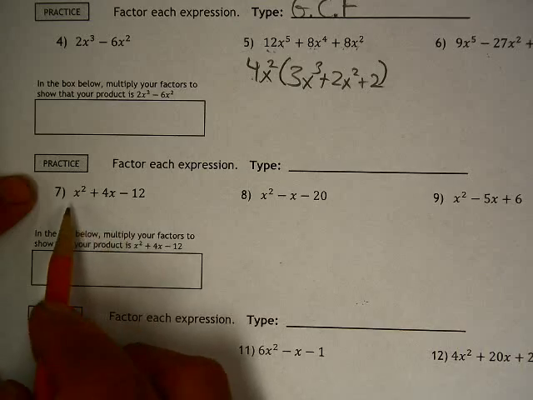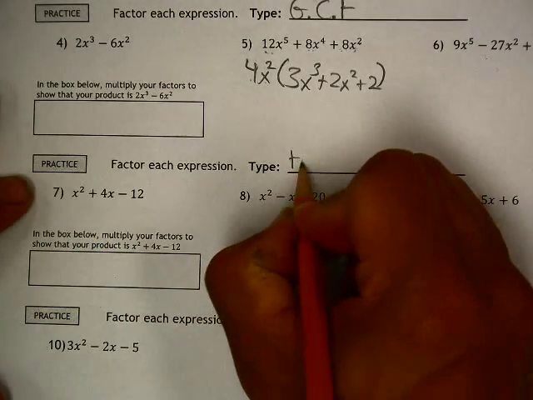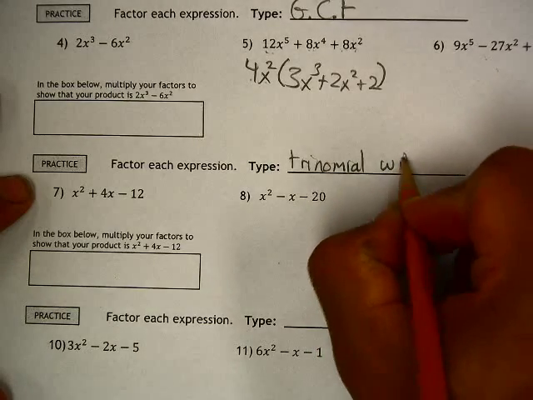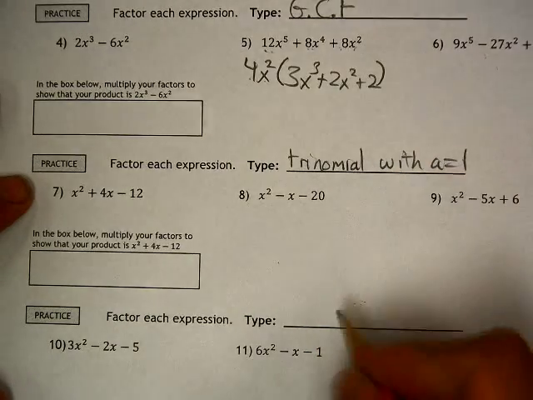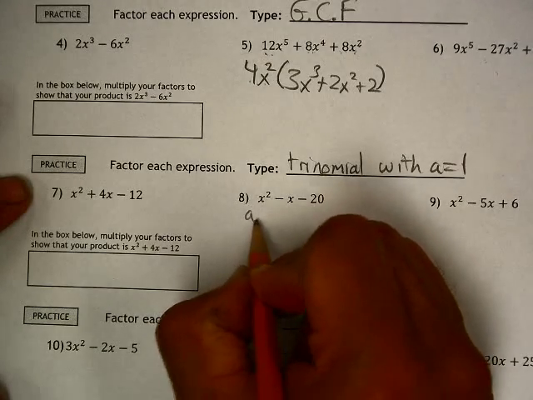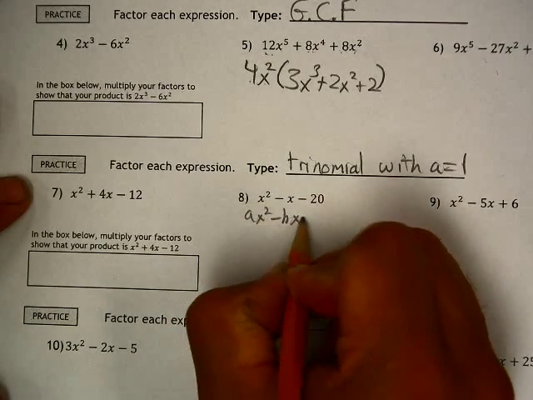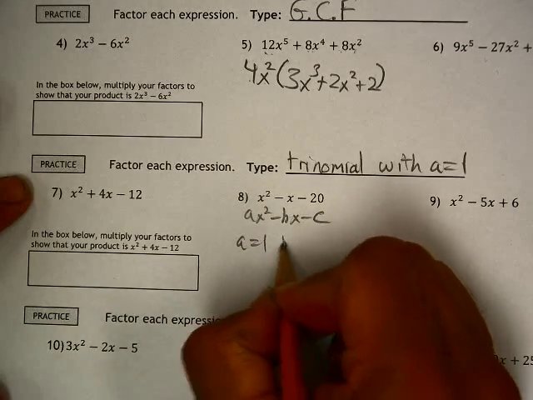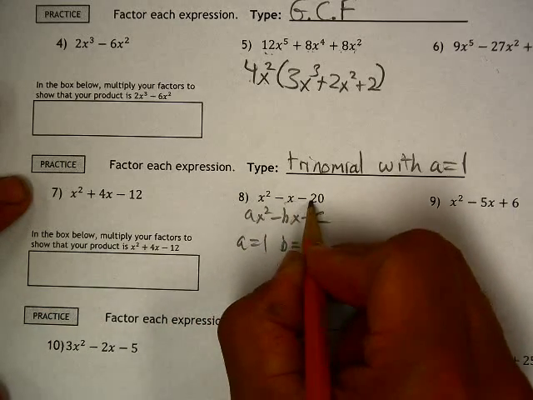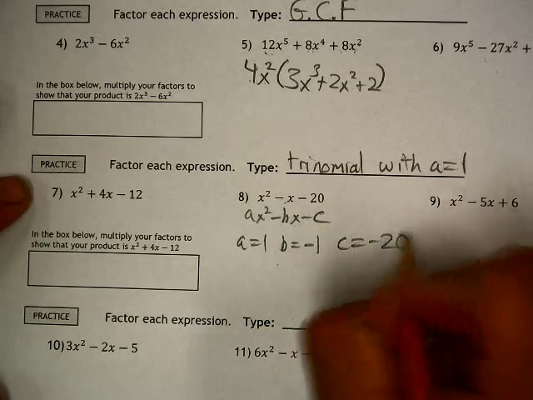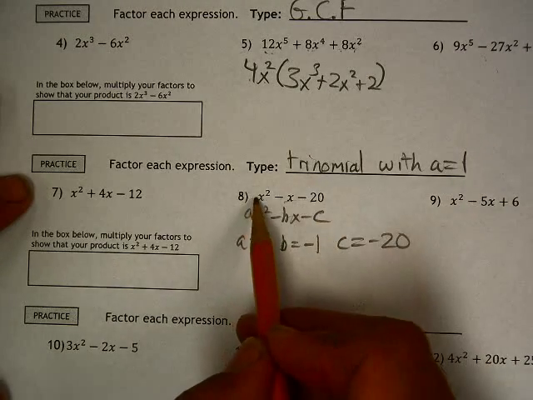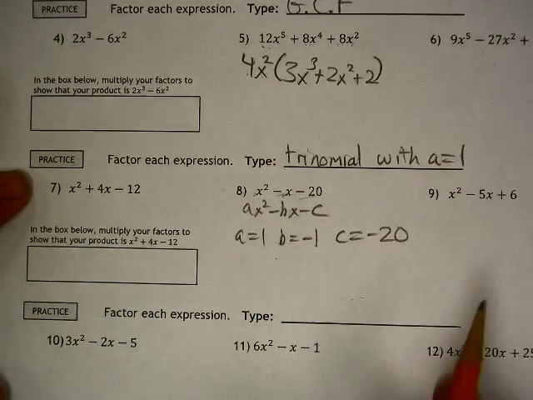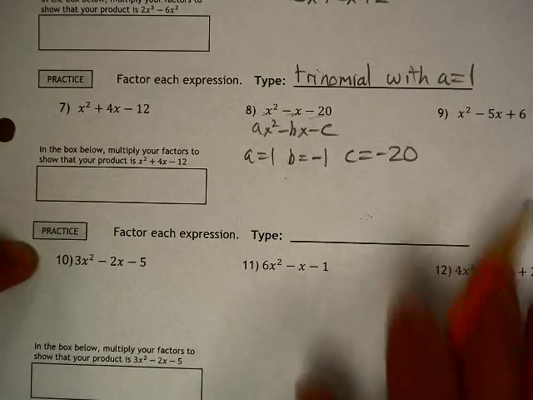So here we have a trinomial with a equal to 1. You have to remember that this is ax squared plus bx plus c. So in this case, a is equal to 1, b is equal to negative 1, and c would be equal to negative 20. So it's a, the number in front, a, b, and c. I will show how to do this one down here.